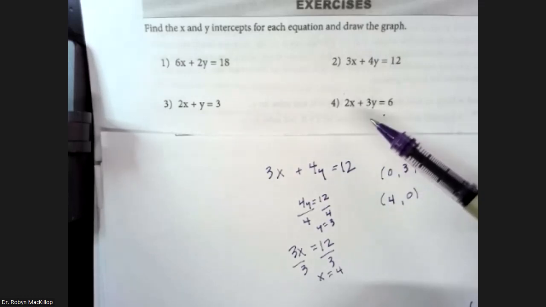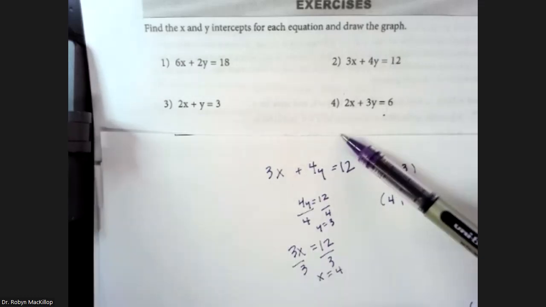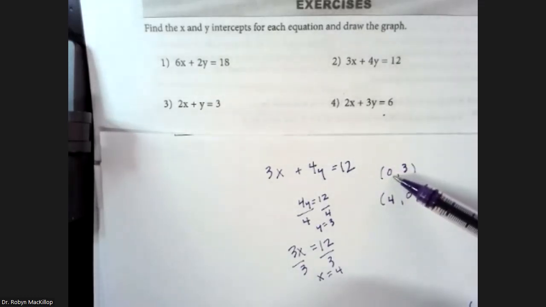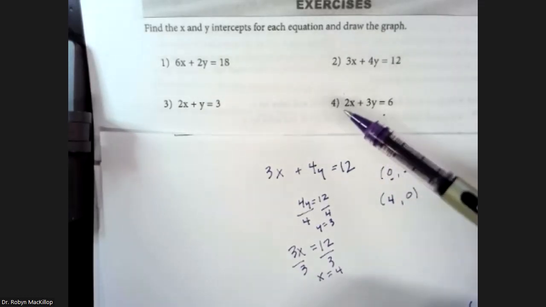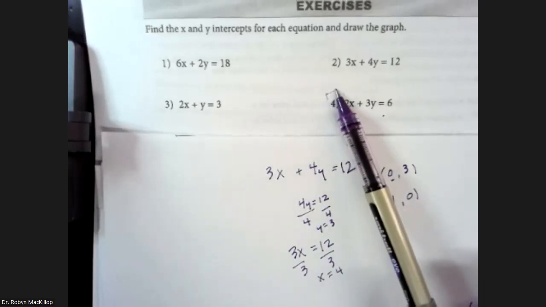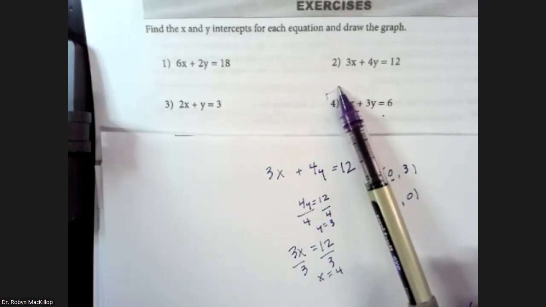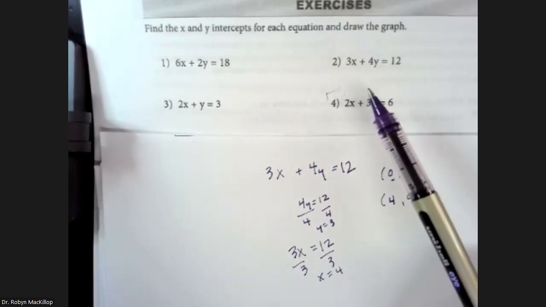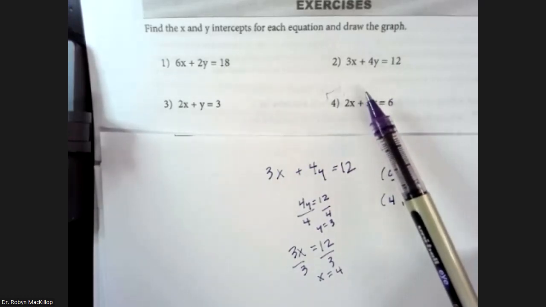And that'll be your hint to say, since I can't combine these, I have to get rid of one. And the way to get rid of one is to zero it out, solve for the other, then come back, zero out the y, solve for x.